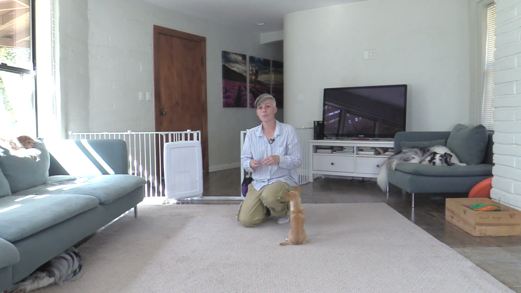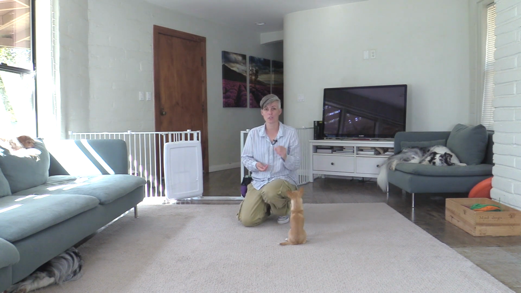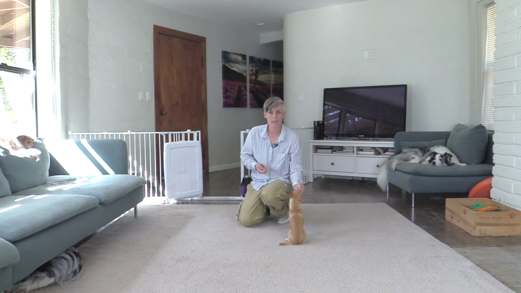After the 3rd leg weave, I'm going to go back and just reinforce the dog for doing a mini leg weave. And what that's going to do is reduce the chance of errors and frustration in the training, so the dog is always into the game.